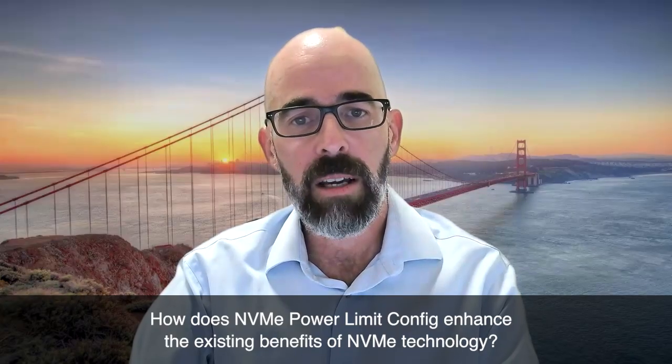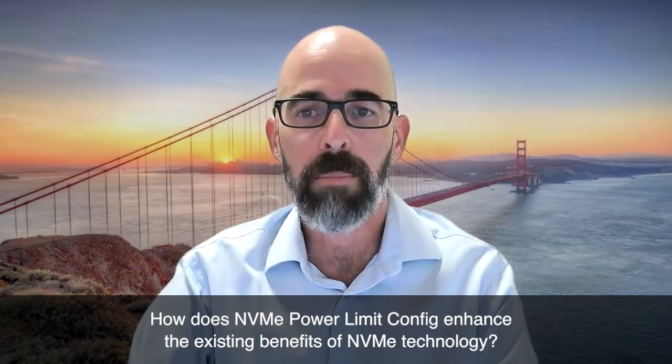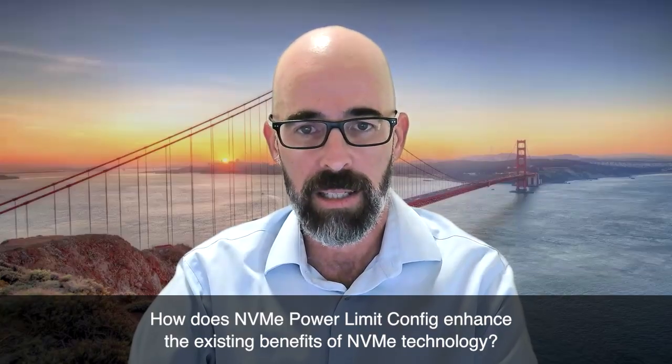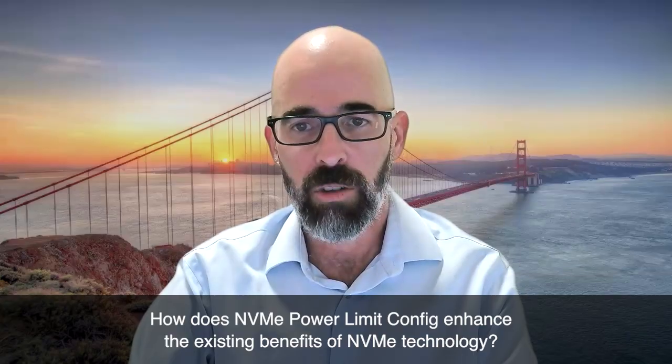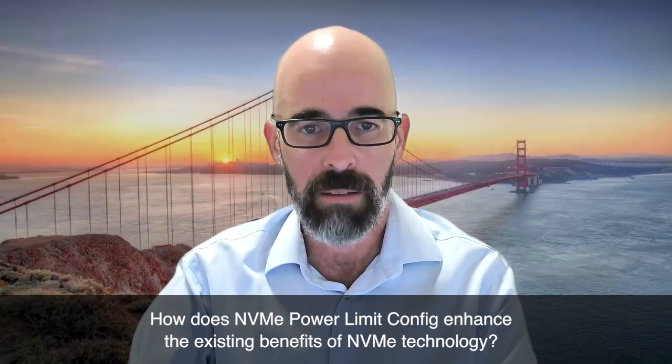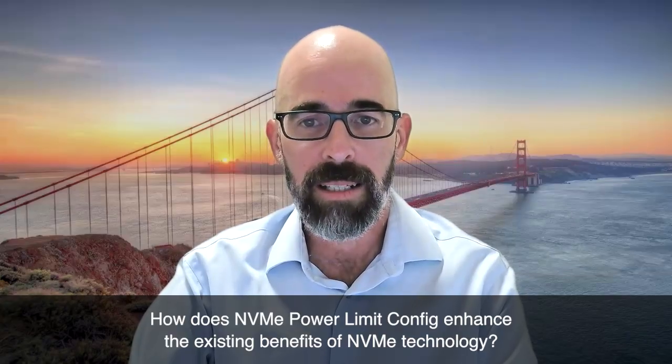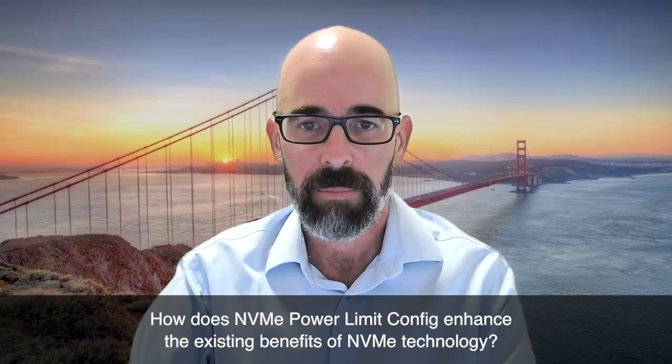Power Limit Config also allows the host to set power levels between advertised states, enabling finer control and more optimized system behavior without disrupting existing NVMe functionality.